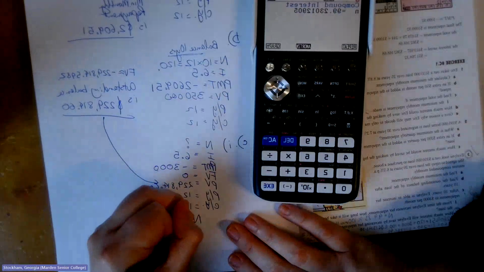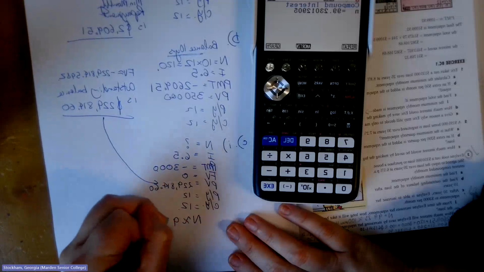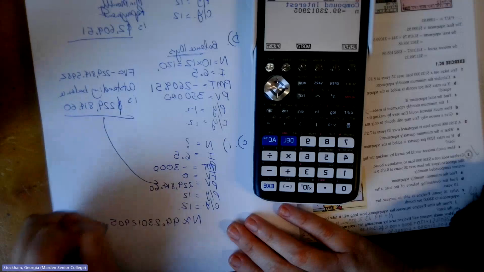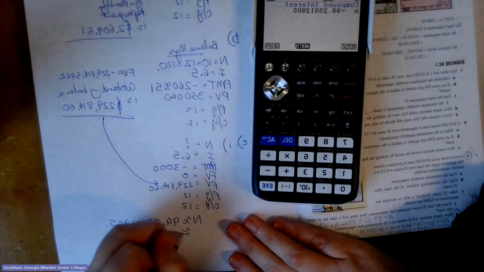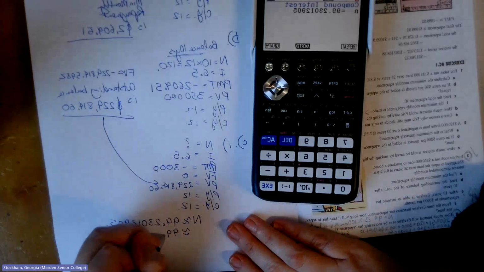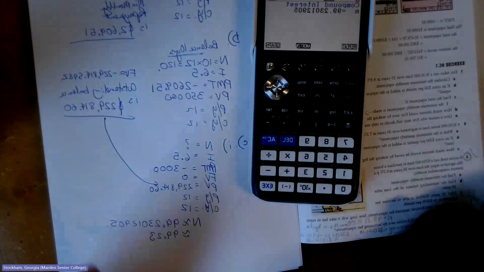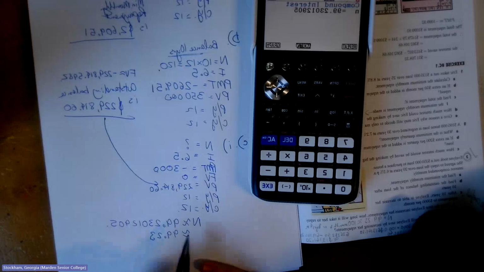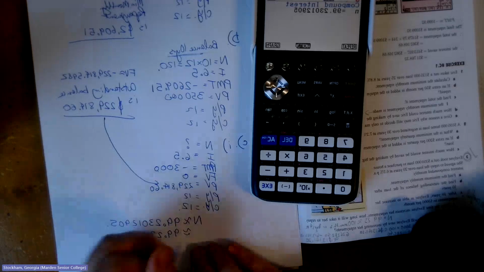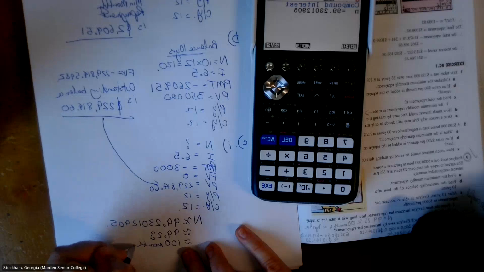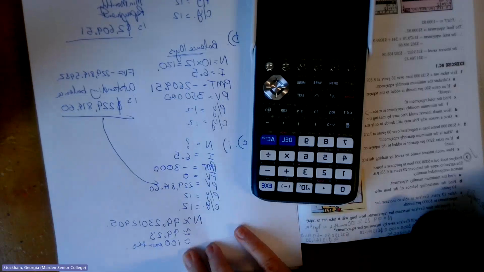And our N is approximately 99.23012905. Okay, which we can simplify to being 99.23, I guess. So we're more than 99 months, aren't we? So I would round that up to 100 months because obviously we're not going to pay it off in 99, because there'll still be a bit left over. So we need to think about that. So we're going to round it up to 100 months.